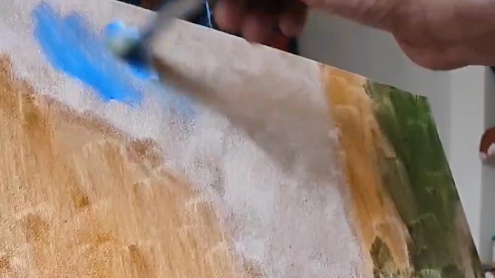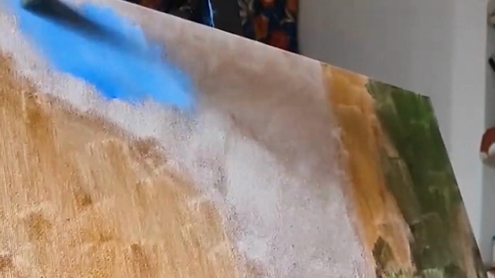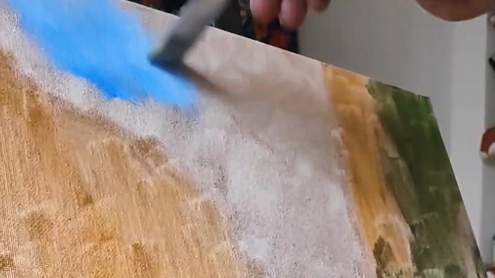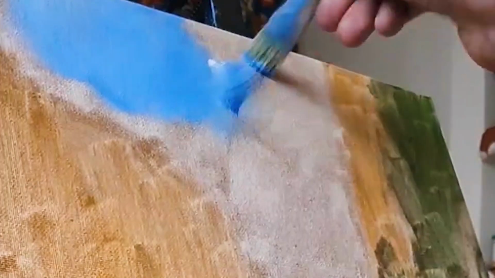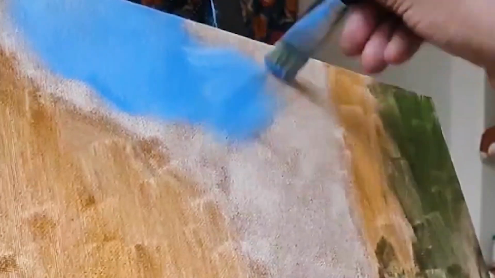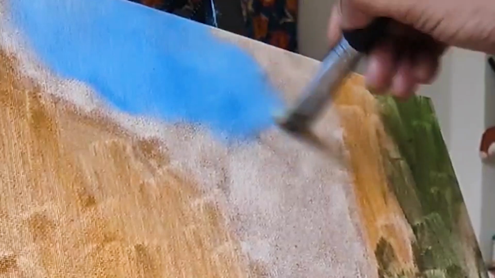So now that the base coat has dried completely, I'm going to start with painting the sky first with a light shade of blue. In this case, it's necessary to start with the background colors first so that I can create a defined boundary for the rocks later on.